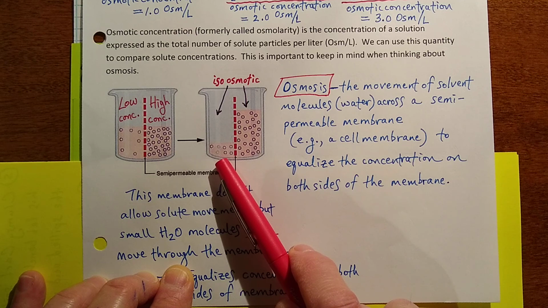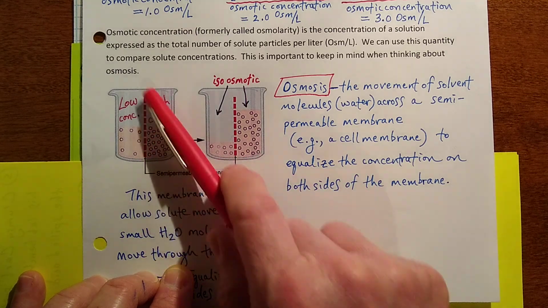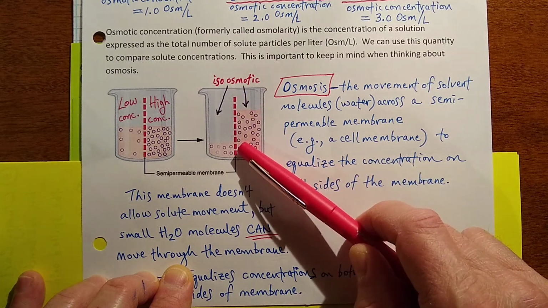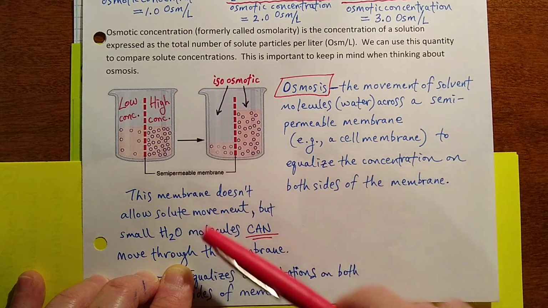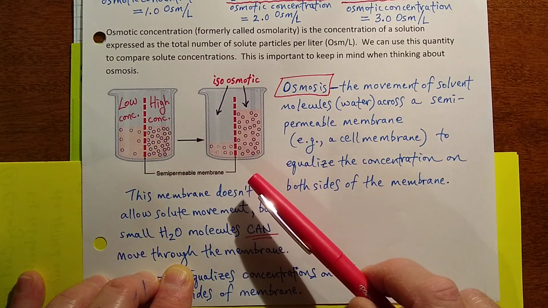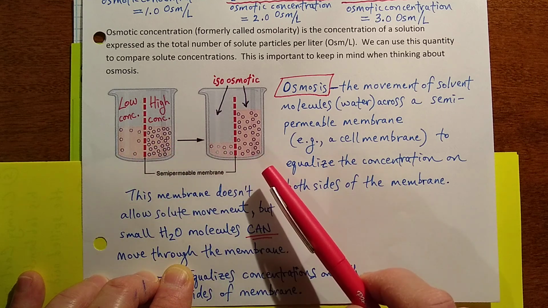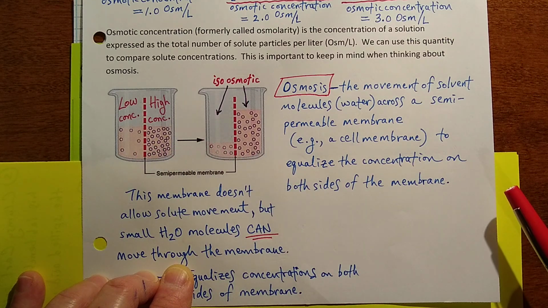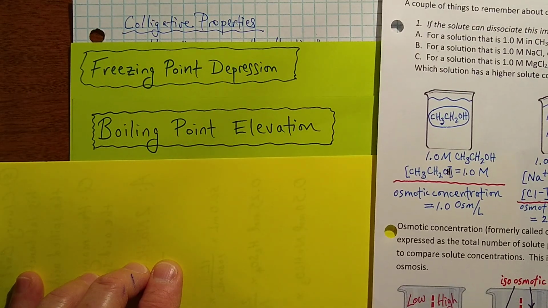interesting concept called osmotic pressure, which is the pressure that's produced across a membrane that is called semi-permeable. The semi-permeable membrane only allows water molecules to move left or right. They move in whatever direction will equalize the concentrations on opposite sides of this membrane. So again, that is a colligative property like boiling point elevation and freezing point depression.